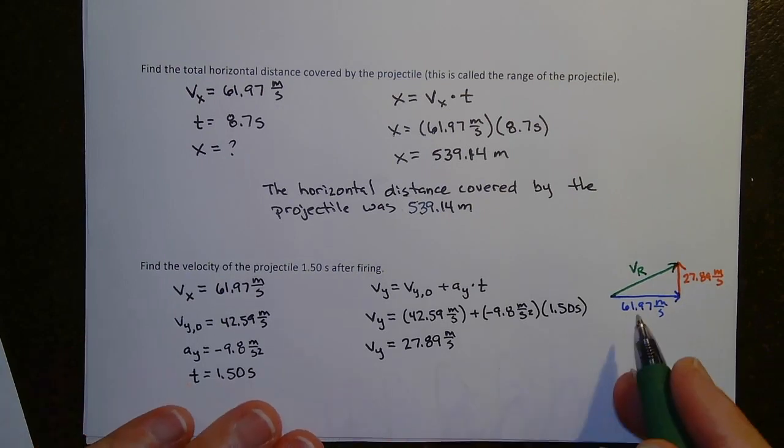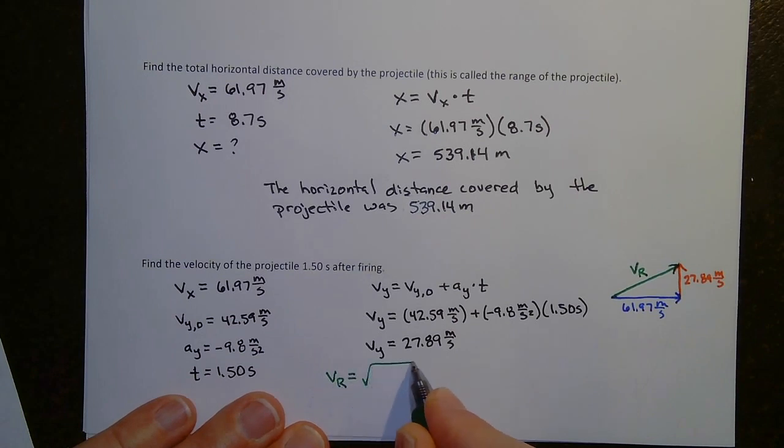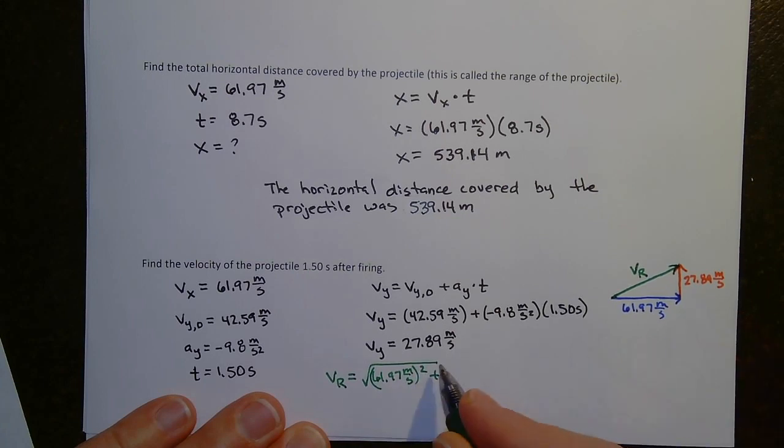We can get that by using the Pythagorean theorem. So V sub R is equal to the square root of 61.97 meters per second squared, plus 27.89 meters per second squared.